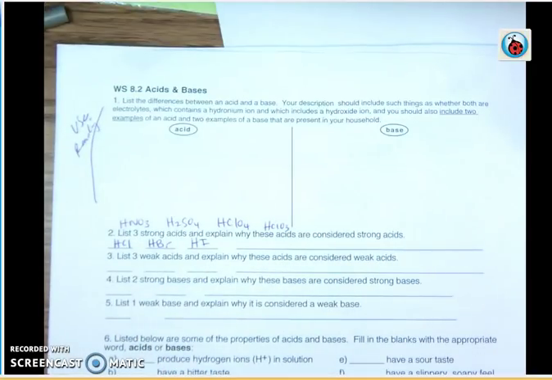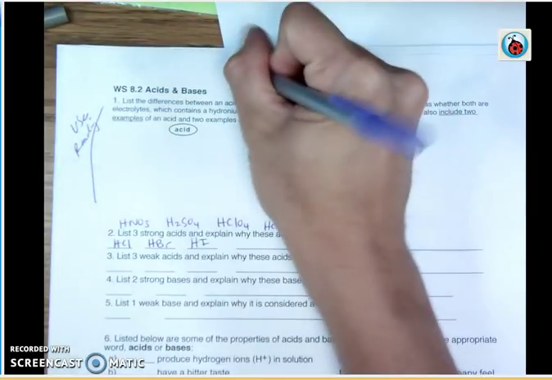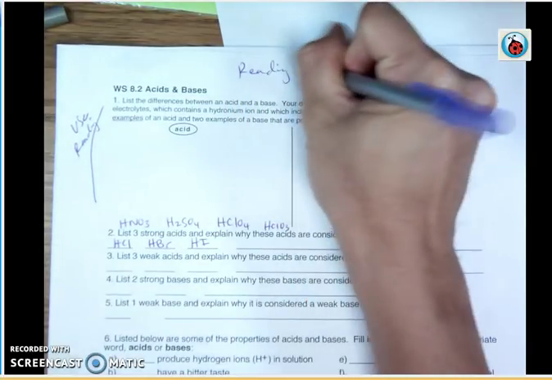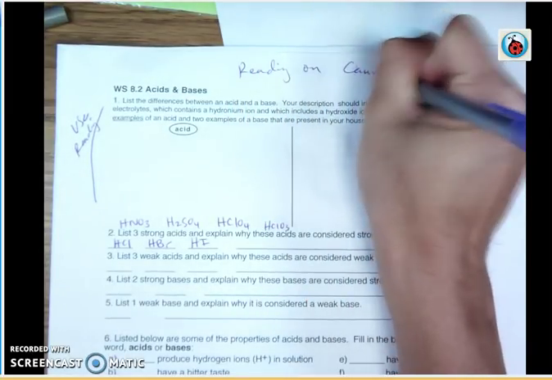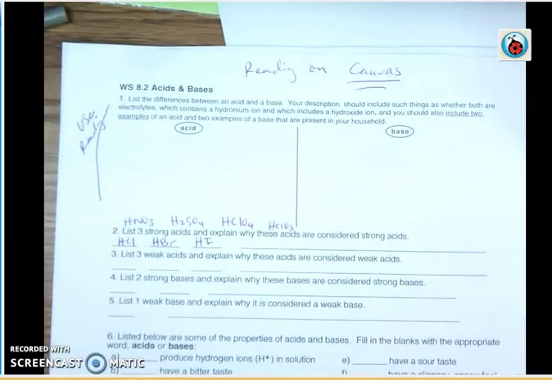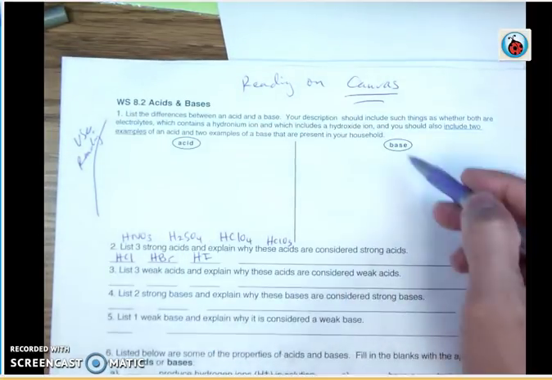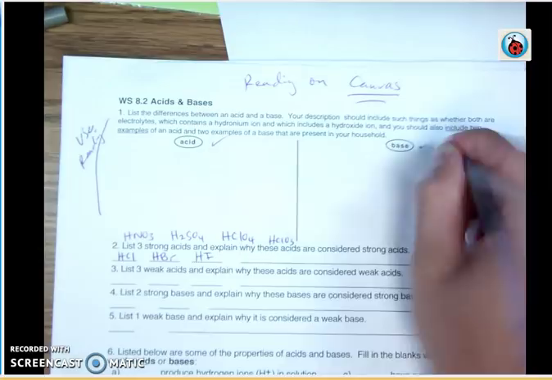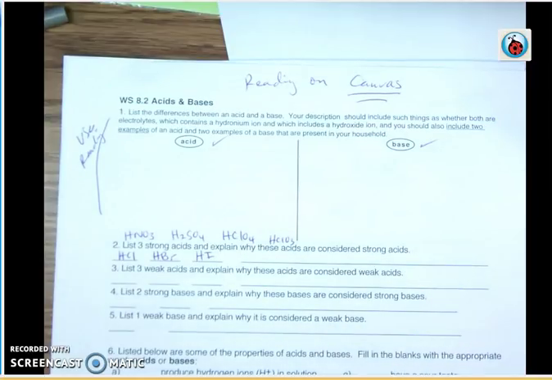Okay. By now you should have done the reading online, the reading that was posted on Canvas about acids and bases. You have to have done that in order to do this page, because it provides a lot of information that you need here. So using the reading, go ahead and complete this first two charts here, acid and base. Get all the properties of those two on there.